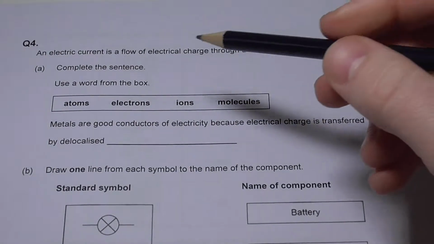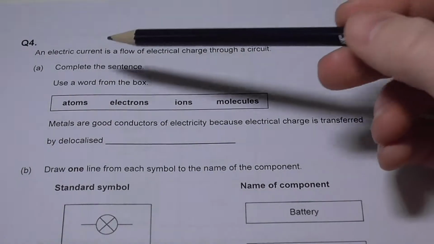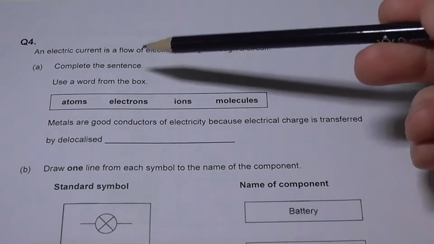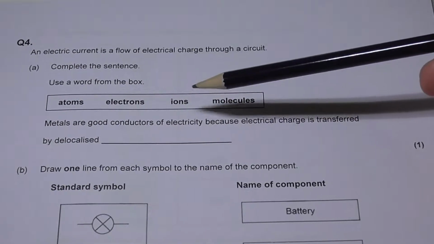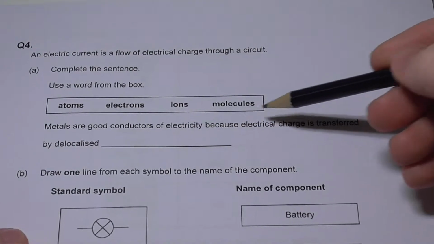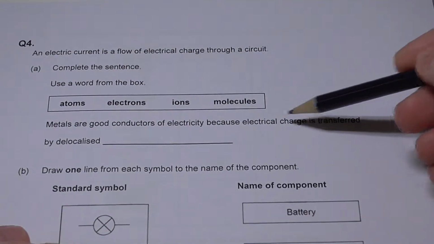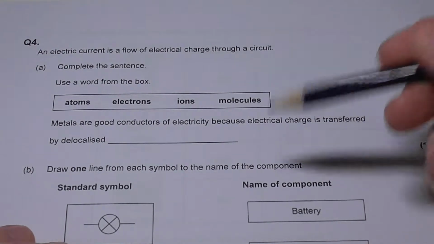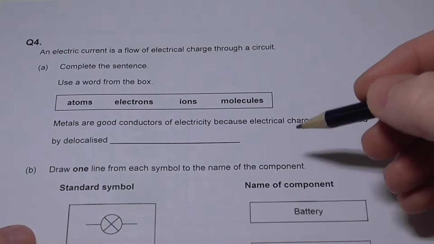Okay, here we have an electricity question. Electric current is the flow of electrical charges through a circuit, and it wants us to complete the sentence using one of these words. Metals are good conductors of electricity because electrical charge is transferred by delocalized... So you've got to remember what transfers the current in metals.